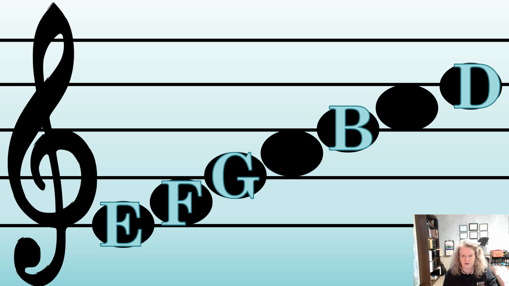Now we're going to have the spaces in the middle. So check it out. We have E, F, G. When we go line, space, line. So once we get to G, we start over again at A.